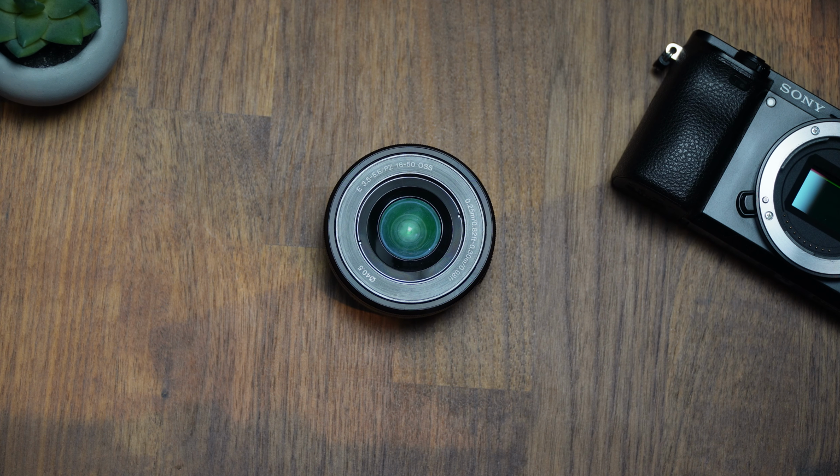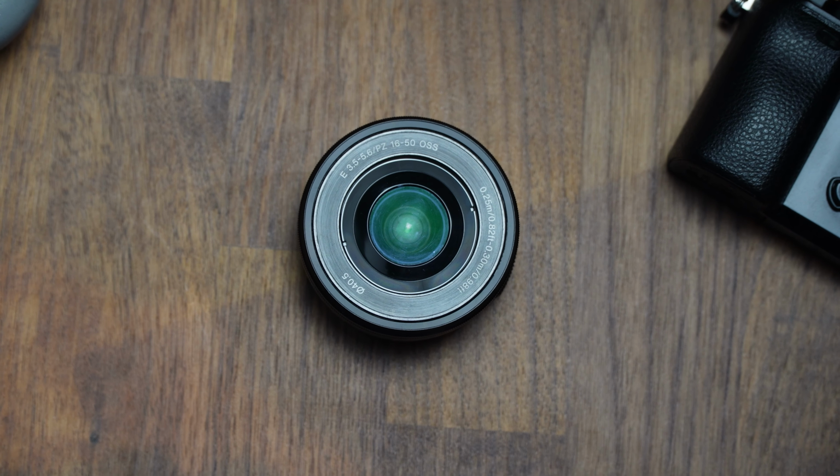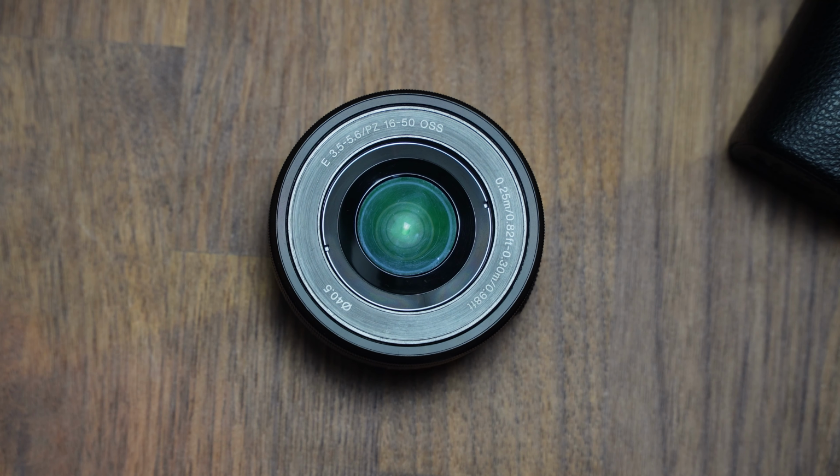These are some of my recommendations for upgrading from the kit lens. They cover all different types of shooting, from landscapes to portraits to super zoom photography, and are all excellent choices to upgrade from the kit lens on your APS-C camera journey.